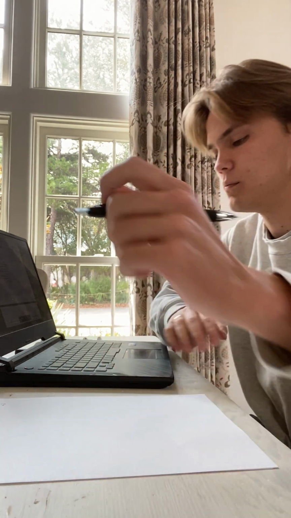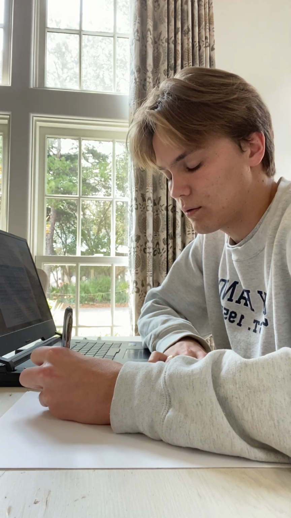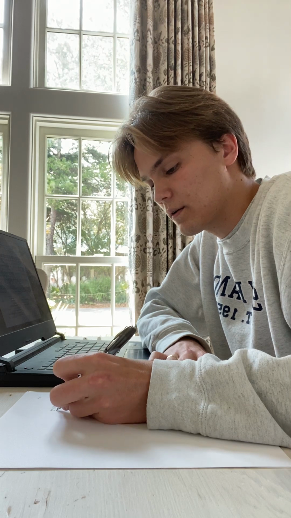Okay, so I'm gonna create the report, and it says create a dependency diagram, right? Okay, so we have client name, which is a primary key, so I'm going to underline it.